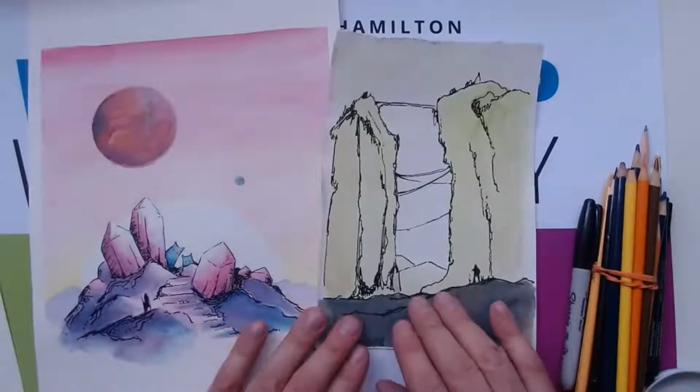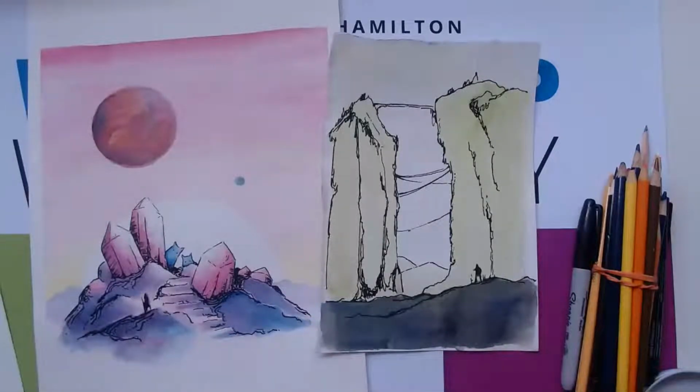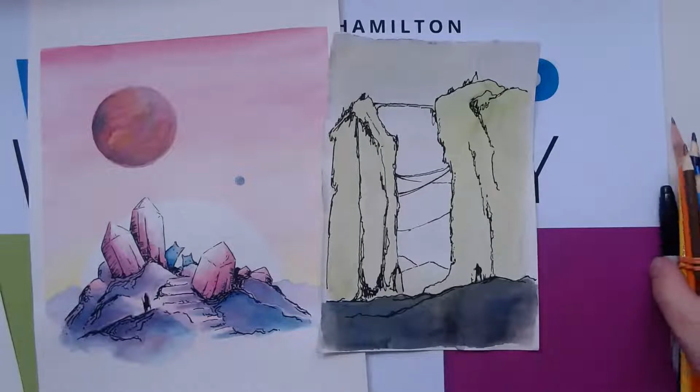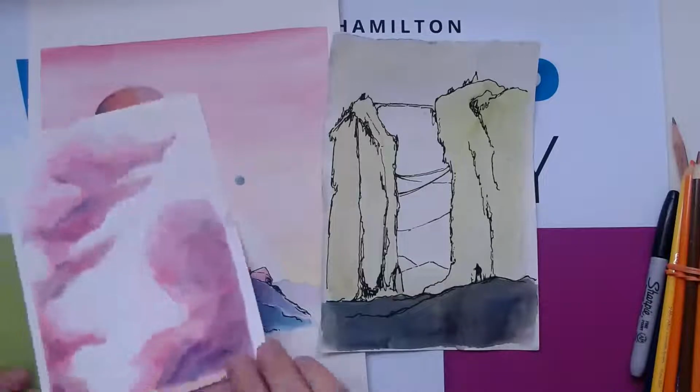So we have a big, huge landscape and big things going on, and then we have a really small character. That's what I like when I'm working on these types of landscapes, because it really elevates the grandiose feeling of everything feeling so large and so big. So that's one of the first things that I like to do to achieve that.